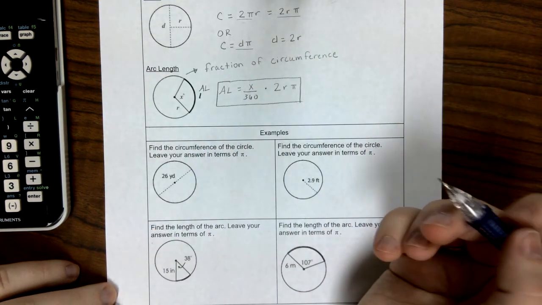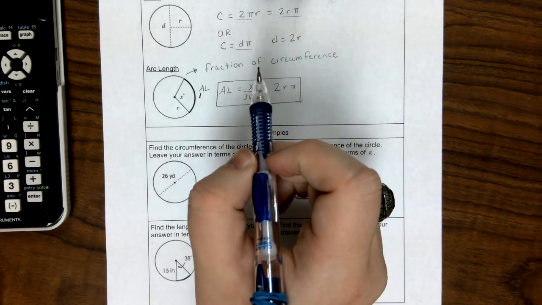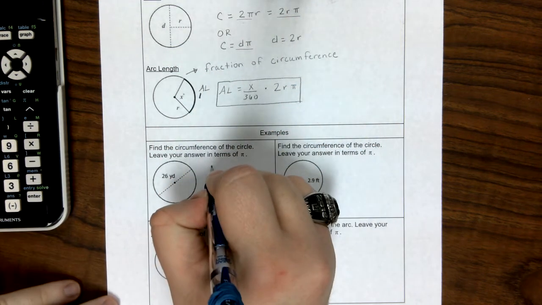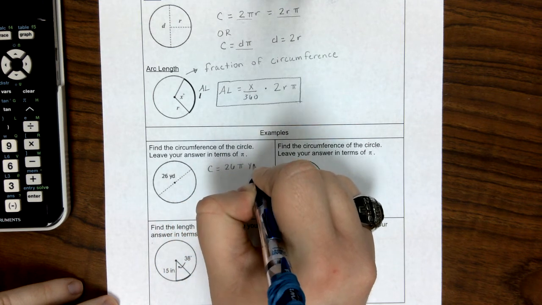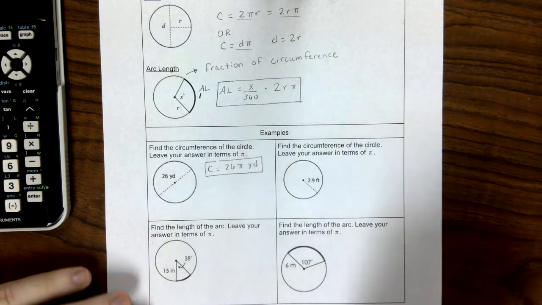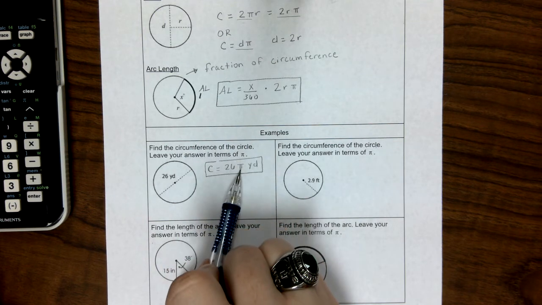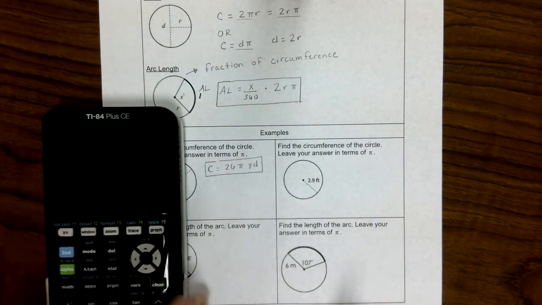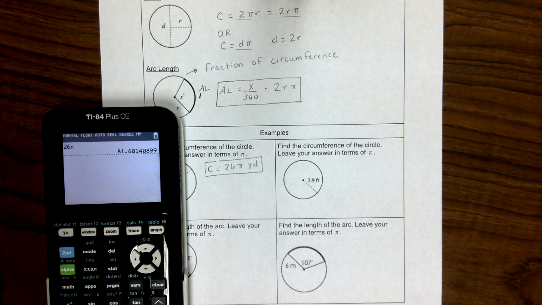Okay? So the diameter is 26 yards, so I'm going to use this one. I'm not going to worry about finding radius. You don't have to. So it's just 26 pi yards. And that's it. And also, we're again leaving it in terms of pi, so we need to see pi in our answer. But if you wanted to know how big that really was, just do 26 pi in the calculator. So that is roughly 81.7 yards.